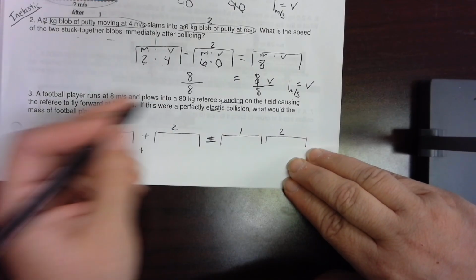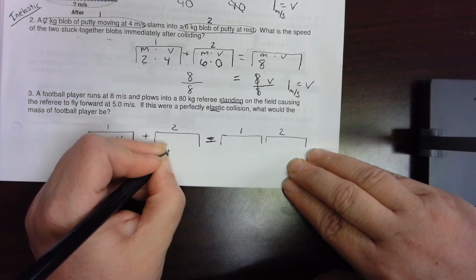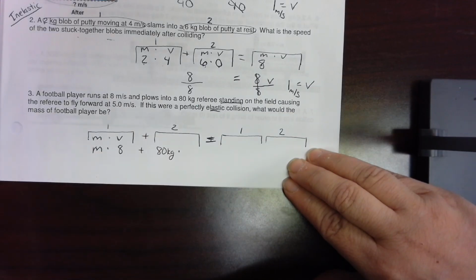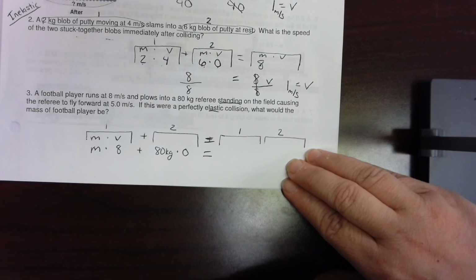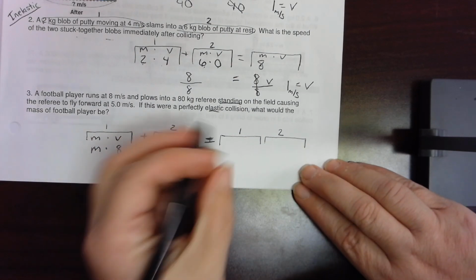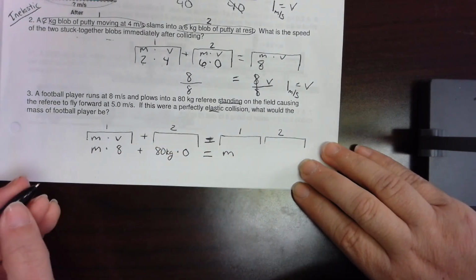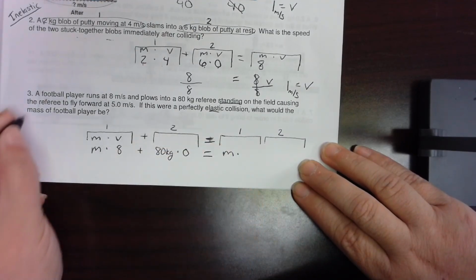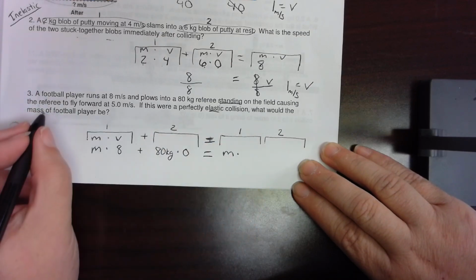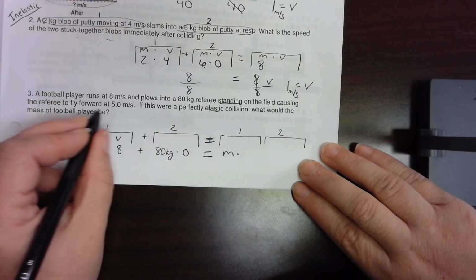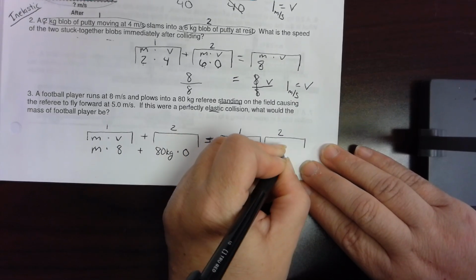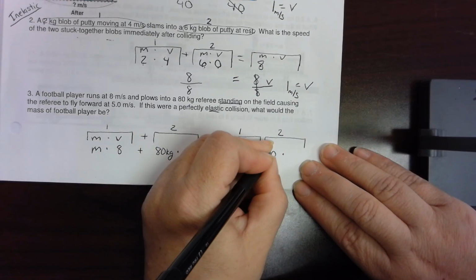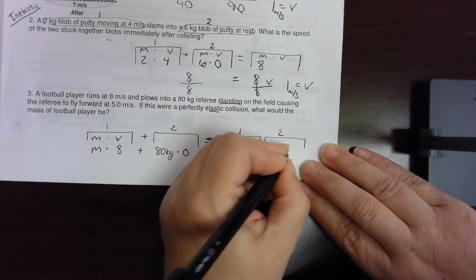And it plows into an 80 kilogram ref that is not moving at all. He's standing there. We don't know the mass. And it says he plows into the referee, causing the referee to fly forward. The referee is 80 kilograms times 5.